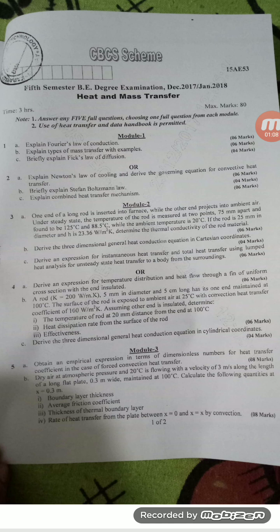One end of a long rod is inserted into the furnace, and it's a problem where we need to calculate the thermal conductivity K of the given rod. They have given the length of the rod, the thermometers placed 75 centimeters apart, the temperatures, and the diameter of the rod. In the second question, we need to derive the three-dimensional general heat conduction equation in Cartesian coordinates.